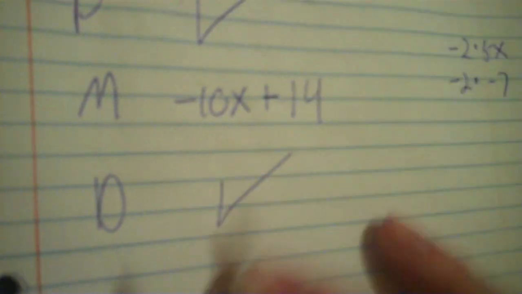Plus negative 2 times negative 7 is 14. Now the multiplication is done. There is no division. Now addition, x, what do you have multiplied by x? Just negative 10. What do you have not multiplied by x? The 14. And that's simplified. When I get to the end, simplify.